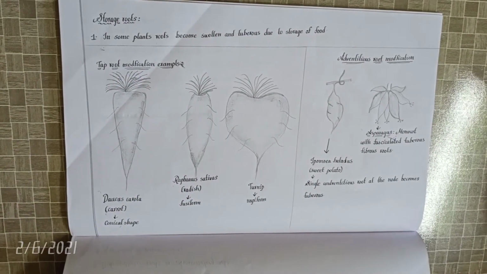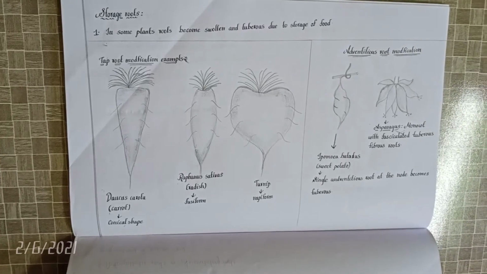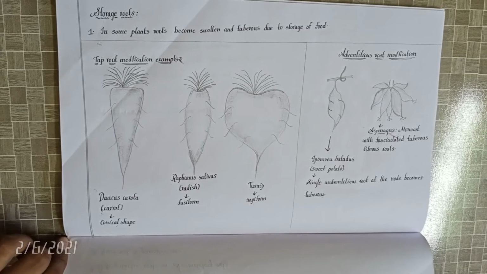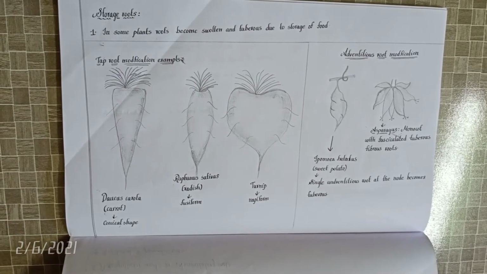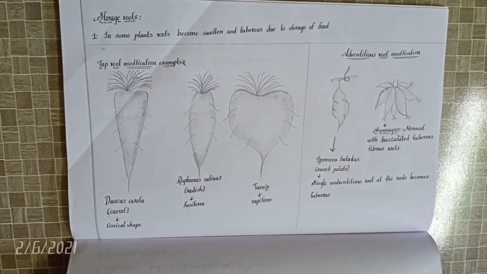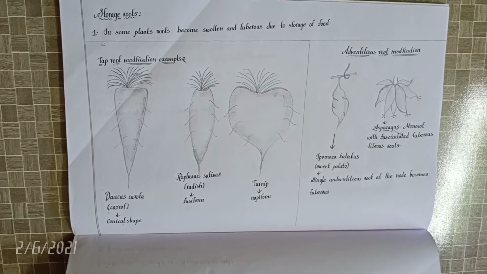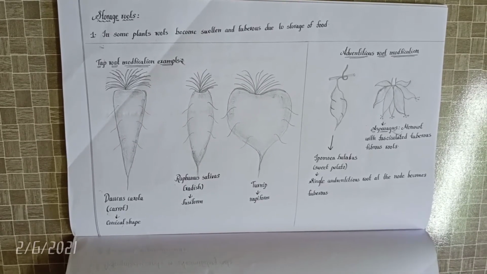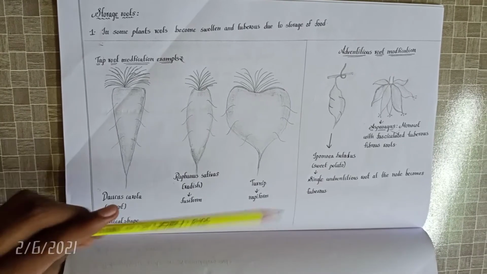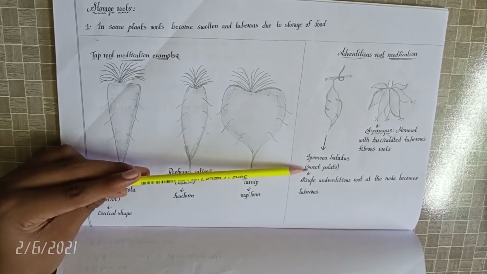Now I will explain the adventitious root modifications. What are adventitious root modifications? I already said that adventitious roots are the roots that originate from any part of the plant body other than the radicle. In adventitious root modification, there are two examples: Ipomoea batatas and asparagus. The common name of Ipomoea batatas is sweet potato.